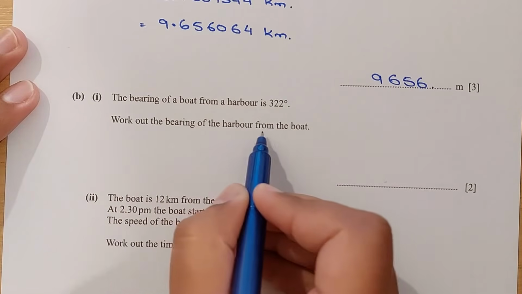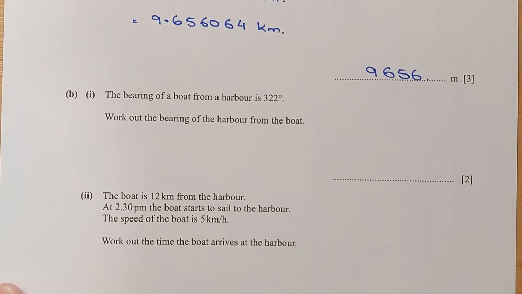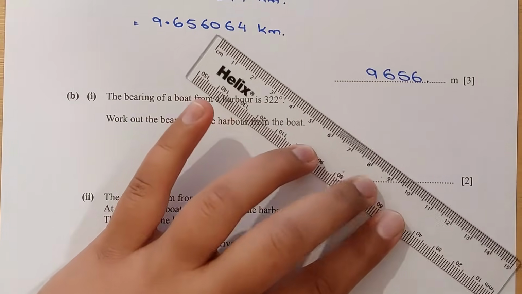Now for part B1, the bearing of the boat from the harbor is 322 degrees. Okay, work out the bearing of the harbor from the boat. Okay, so let me draw this. Let me draw here.